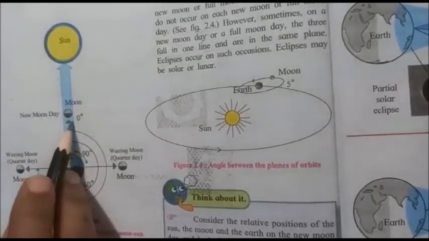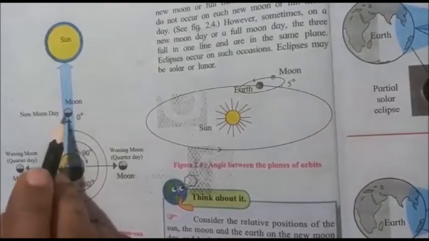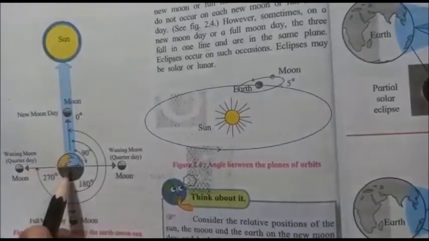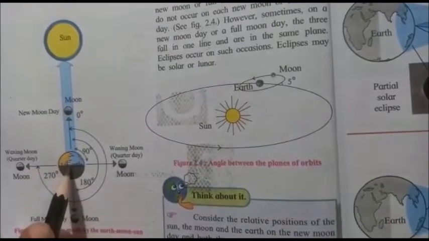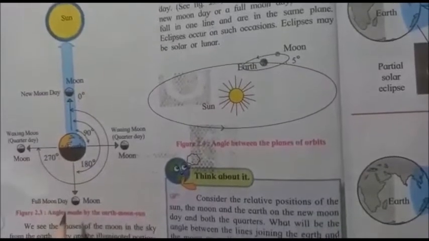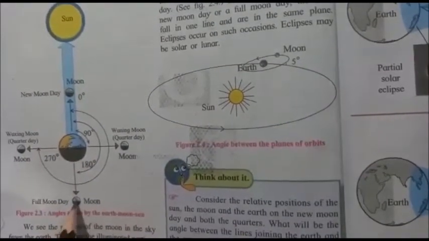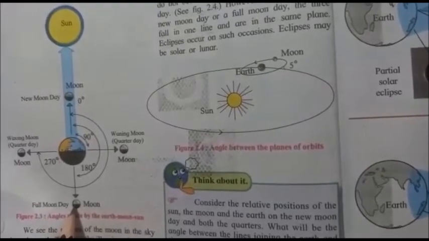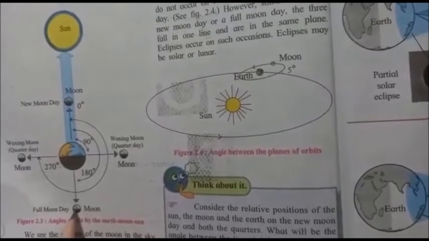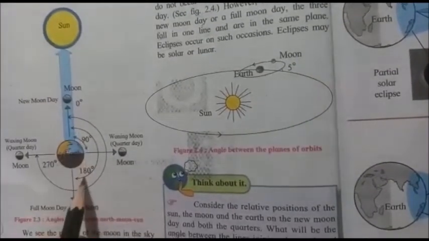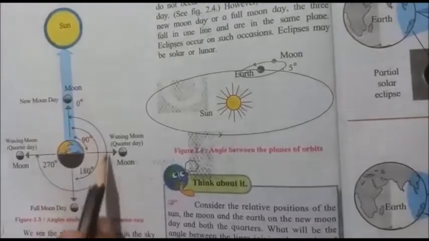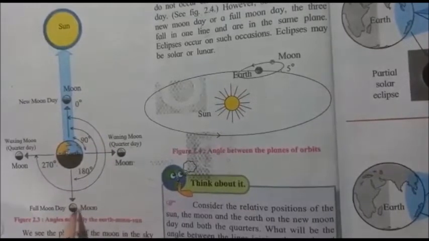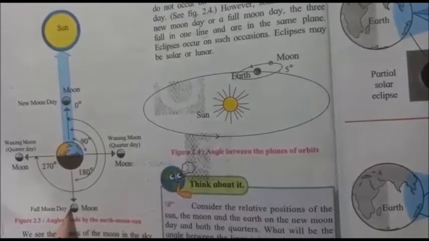The Moon is not visible on this new moon day as the shining part of the Moon is not facing the Earth. Now, next point, you see the Moon is on the opposite side of the Sun on a full moon day. You can see here the position of the Moon on full moon day. This angle made by the Moon is of 180 degree. You can see here 0 degree to 180 degree. The complete bright disk of the Moon appears in the sky during full moon day.